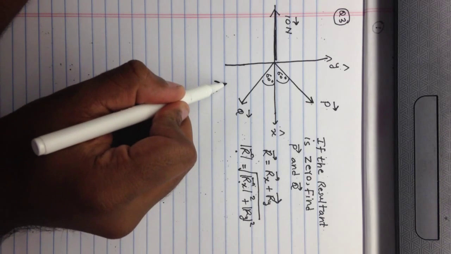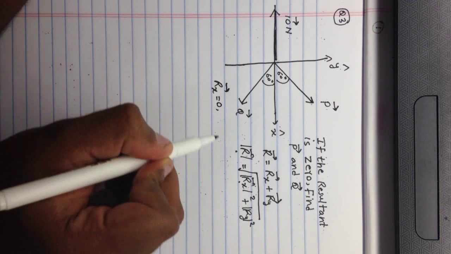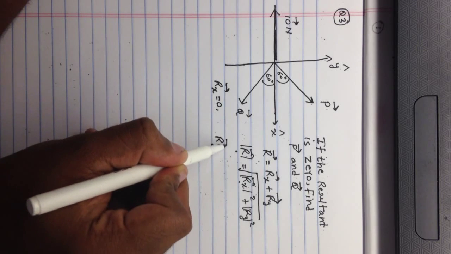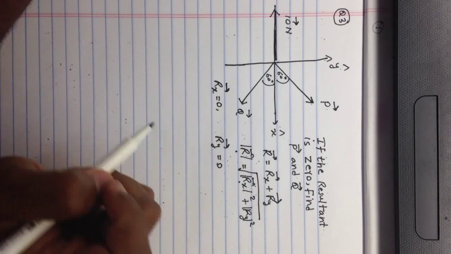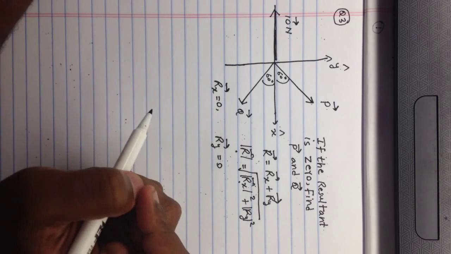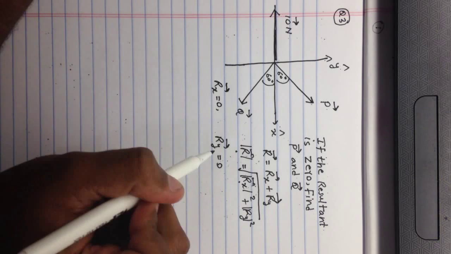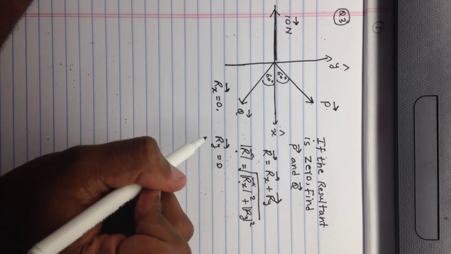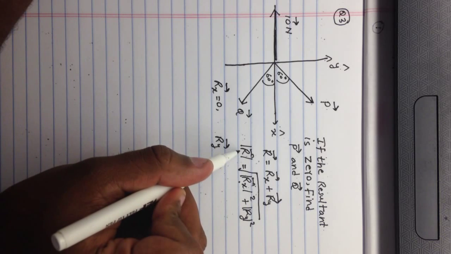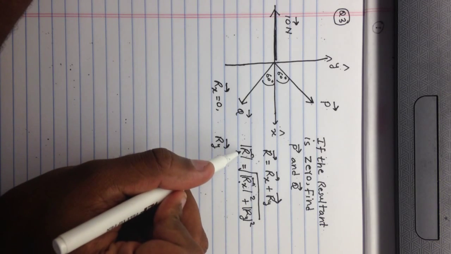So the Rx vector should be 0, the Ry vector should be 0, right? If Rx and Ry have values, then the magnitude should not be equal to 0.